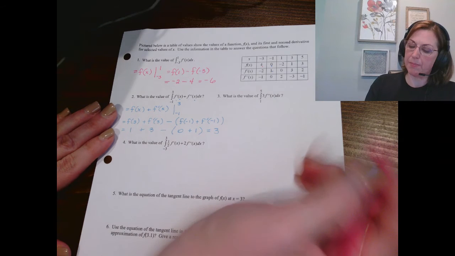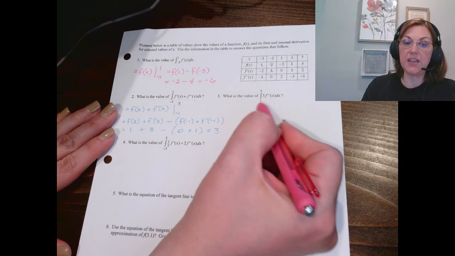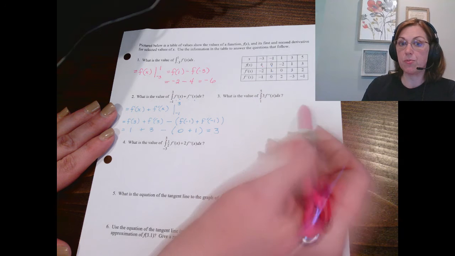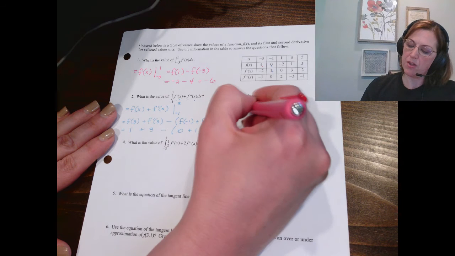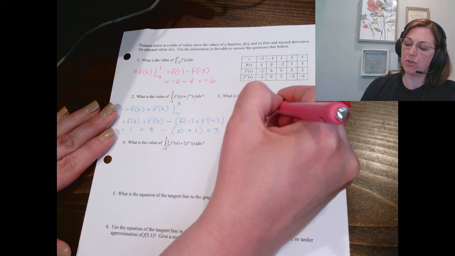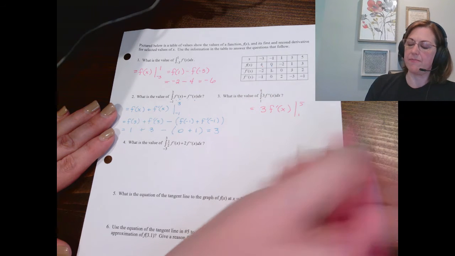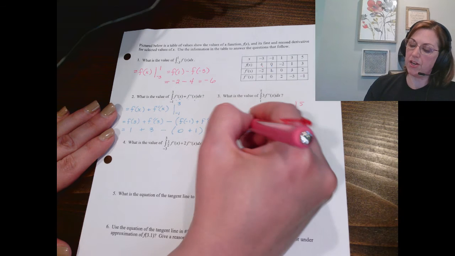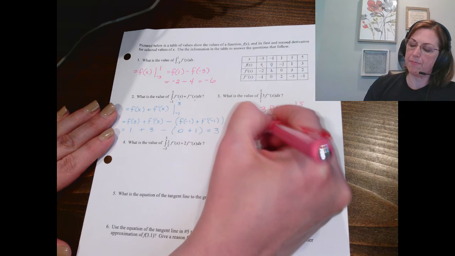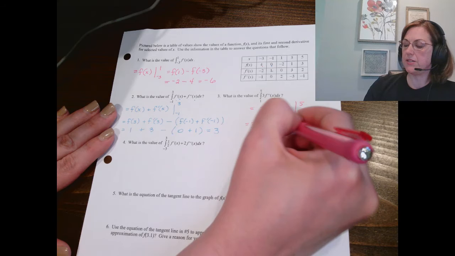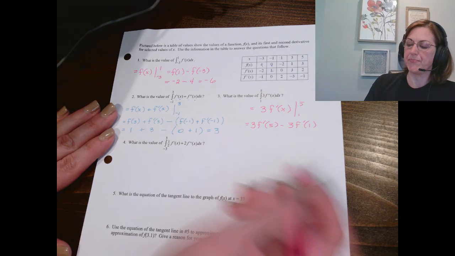Okay, let's look at number 3 here. What is the value of the integral from 1 to 5 of 3 f double prime? Okay, well, the antiderivative will be 3 times f prime of x. And we're going from 1 to 5. Now plug in your value, 3f prime of 5 minus 3f prime of 1.